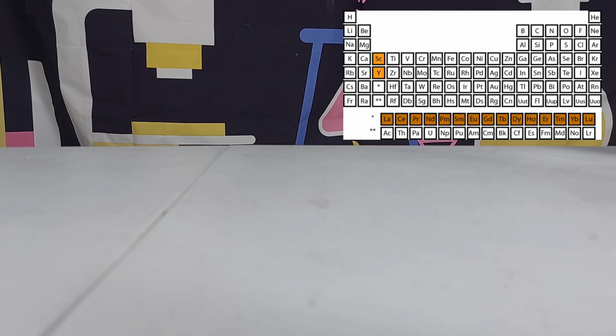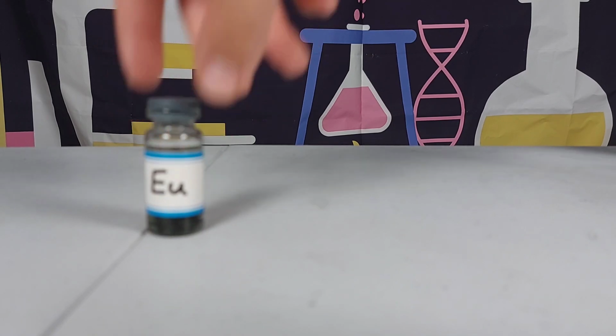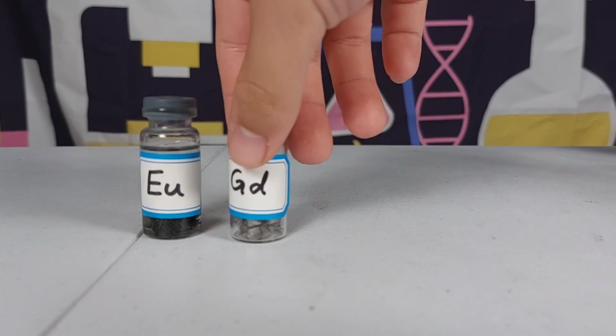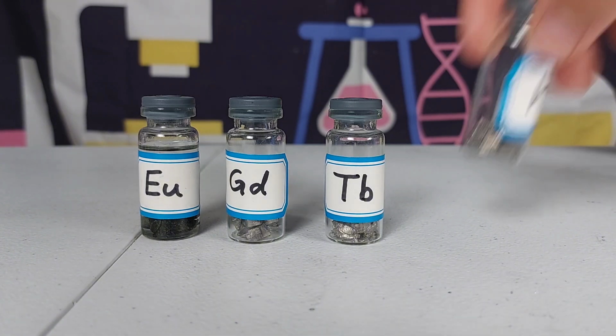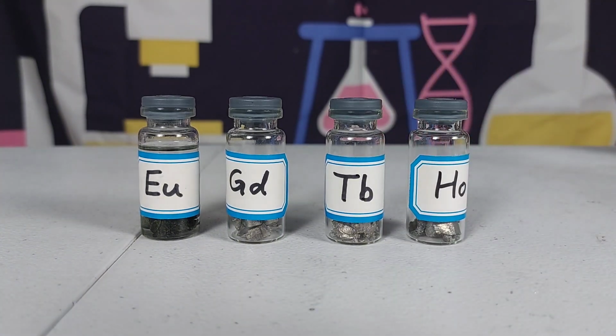Now we go on to the rare earth metals and lanthanides. The lanthanides aren't actually covered that much in the AP, but it is in the YBTC guides, and it's just fun to learn about more elements. So here I have europium, gadolinium, terbium, and holmium for samples.